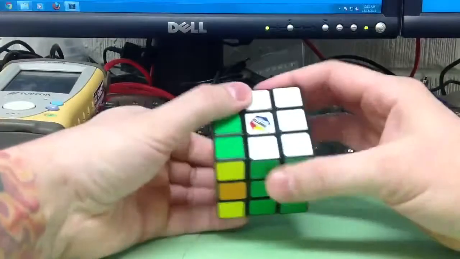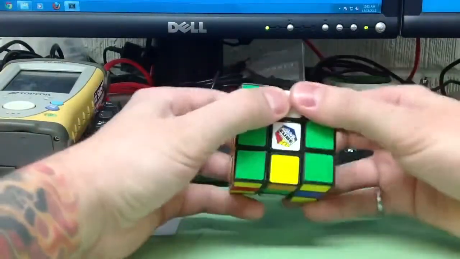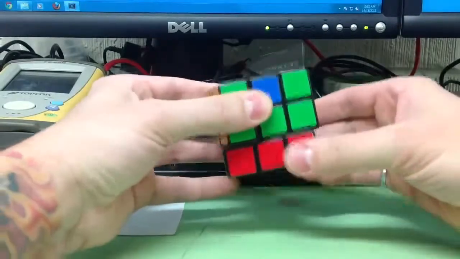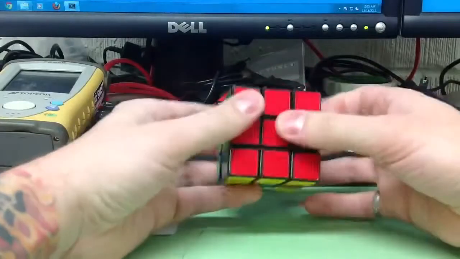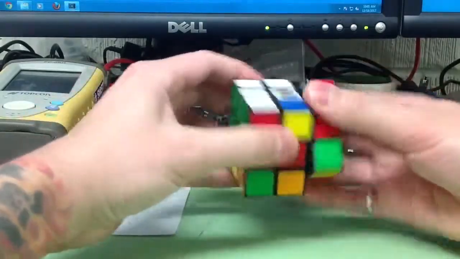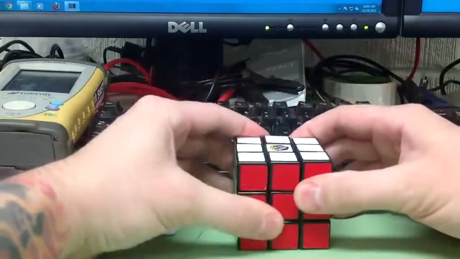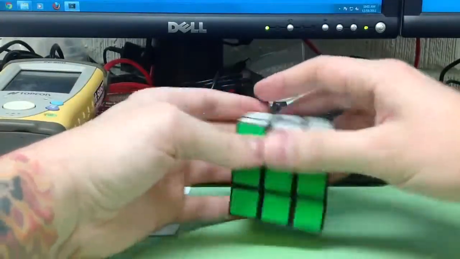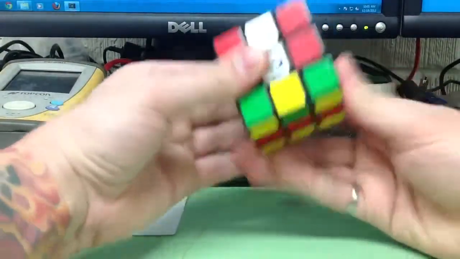Okay, so now doing this to the other 3. Okay, completed. This is the sticky cube.